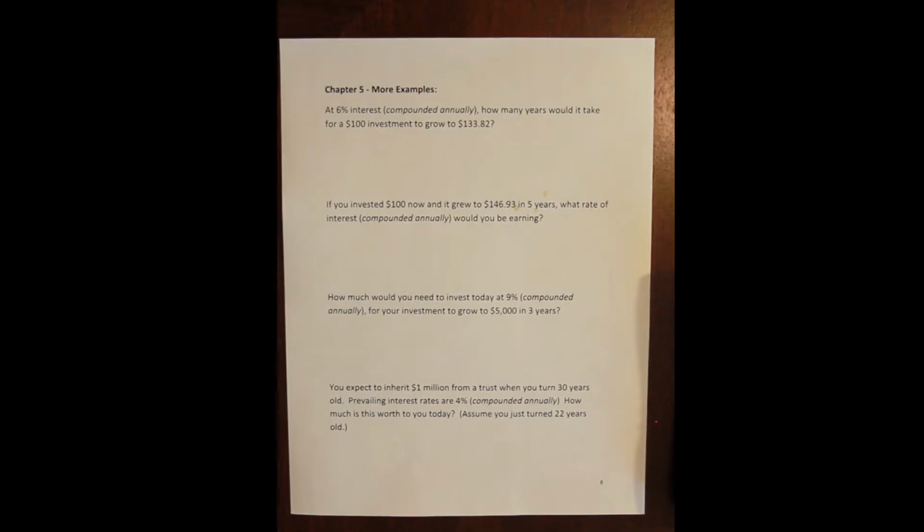And they highlight some relationships between the time value of money functions that are really important going forward. Okay, so stop, try them on your own, then come back and watch the solutions. Okay? Now the first question here says, at 6% interest compounded annually, how many years would it take for a $100 investment to grow to $133.82?